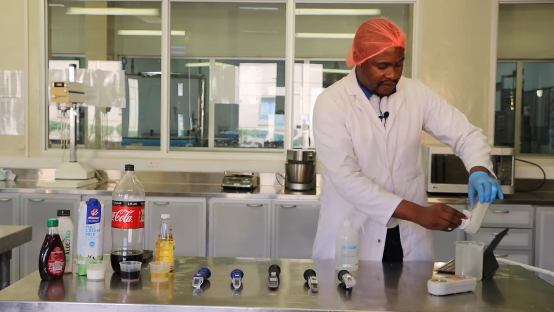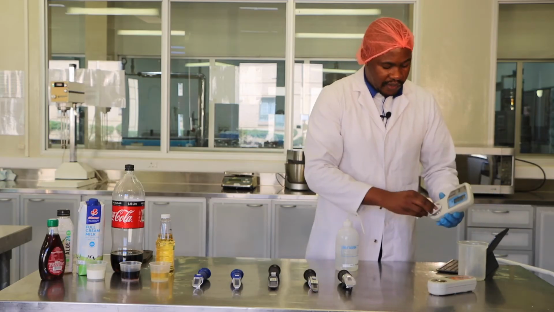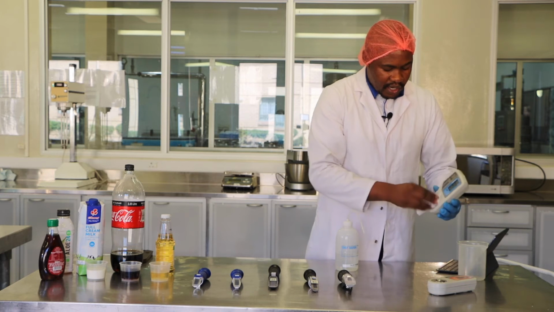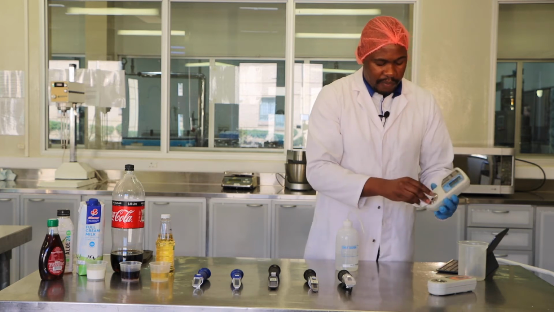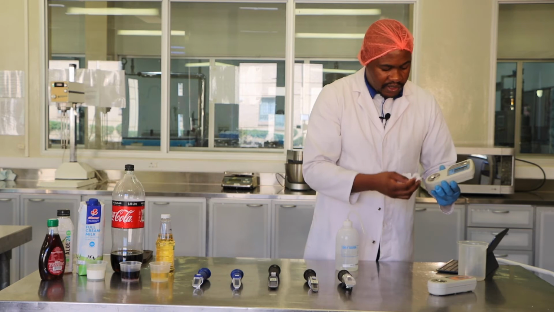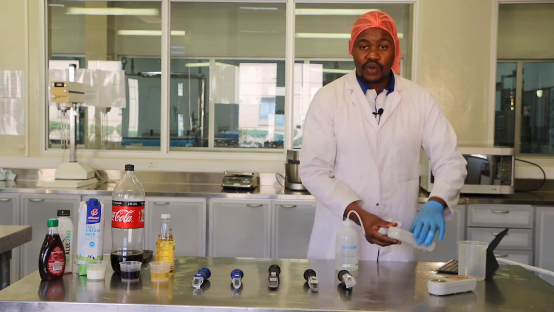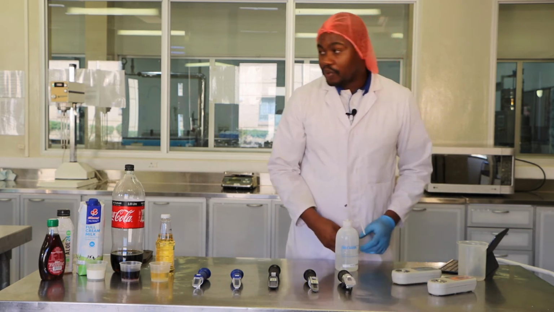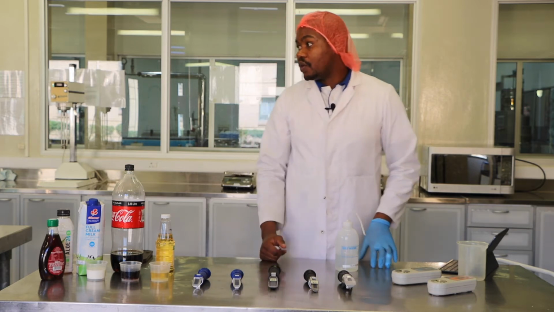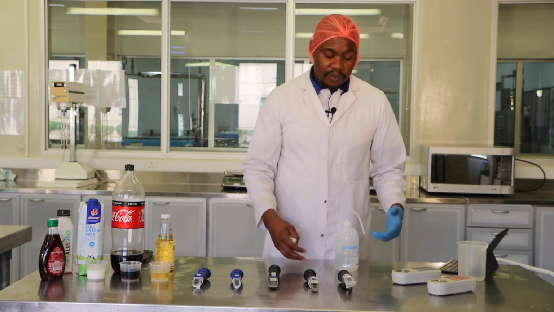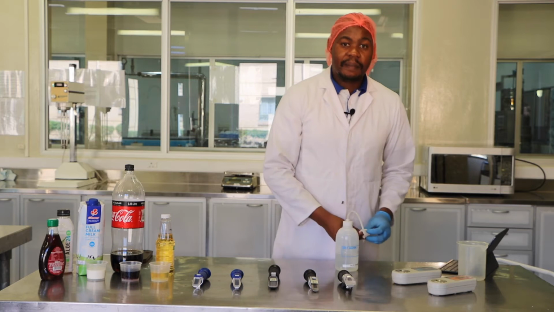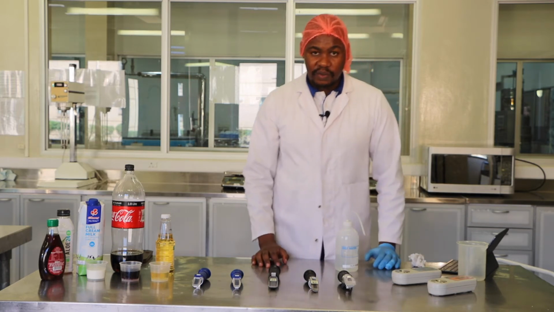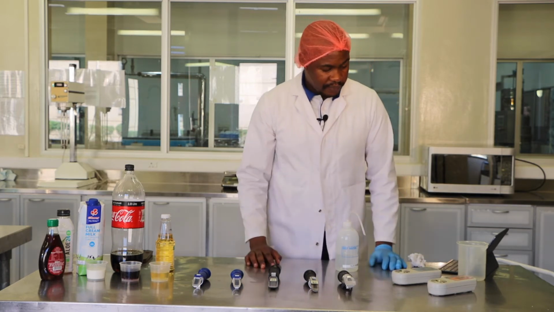So of course, every time you use your refractometer, it should be cleaned. Here we just use a paper towel to clean our refractometer. It's also important because you don't know what the previous sample was that was present in the refractometer, or who did the analysis. Maybe somebody did not clean the refractometer, so that is not a good practice, right?